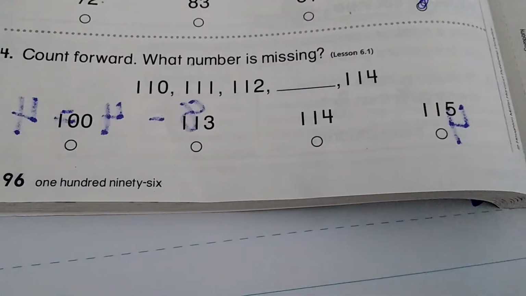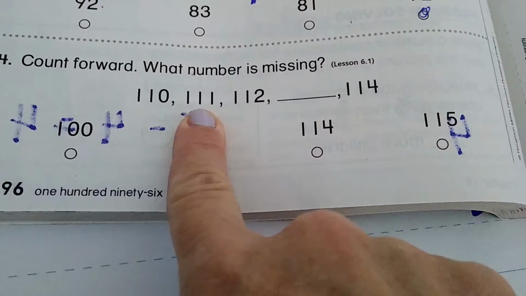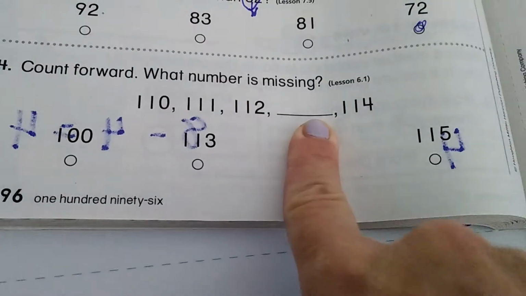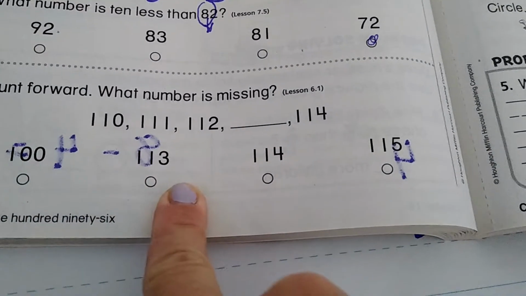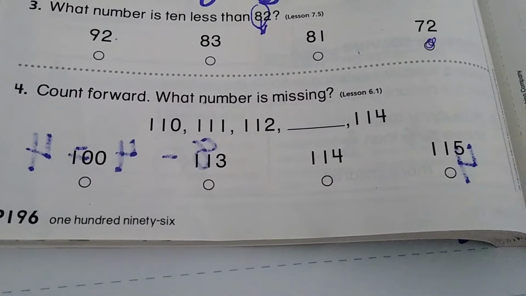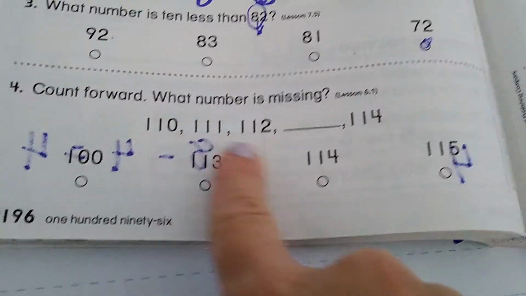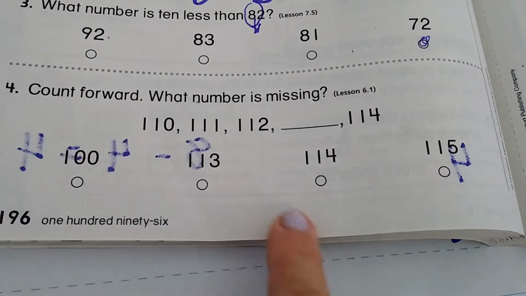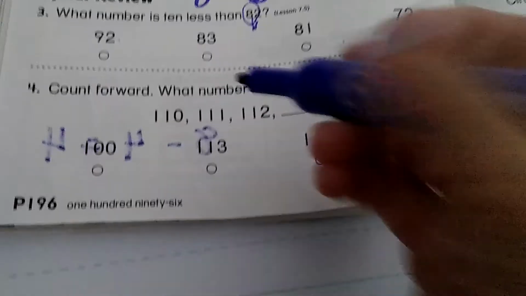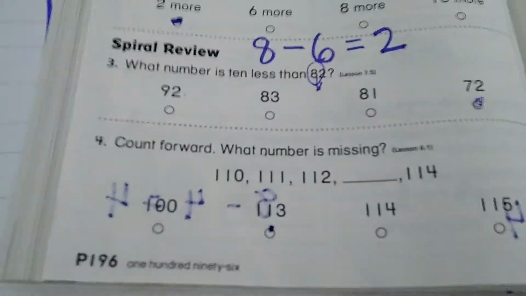What number is missing? 110, 111, 112, blank. Which one comes next? 100, 113, 114, or 115. Pick your answer. Remember, it's 10, 11, 12. What comes after that? 113. Okay, so that's practicing some review and some picture graphs.